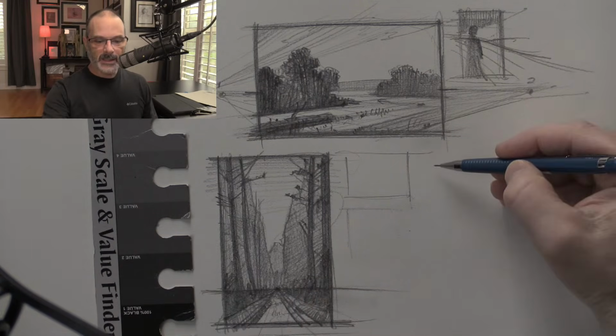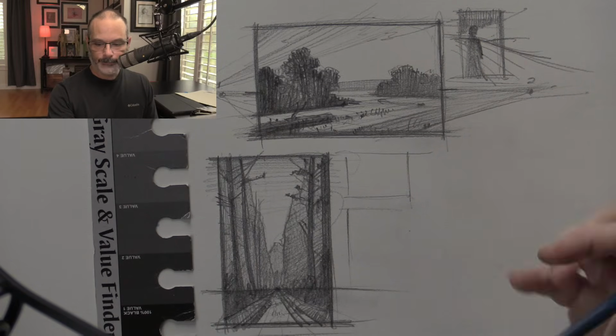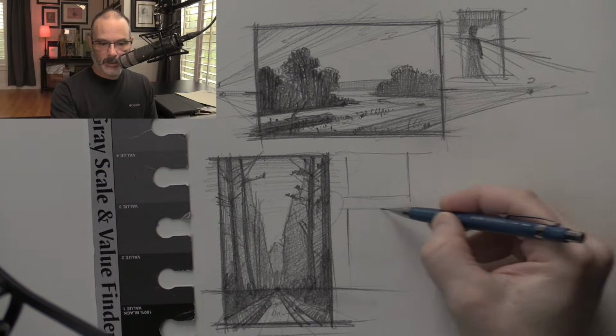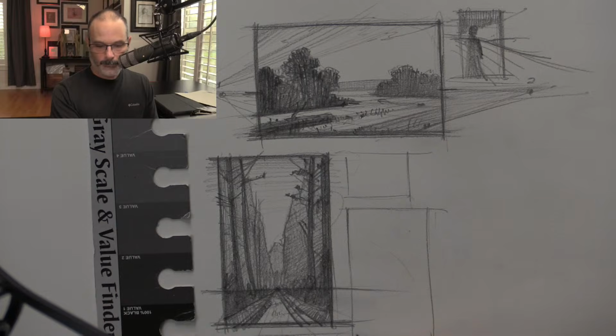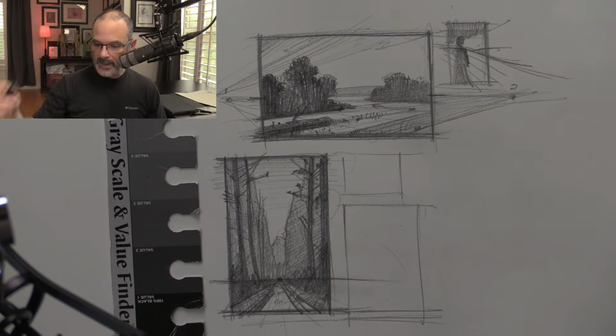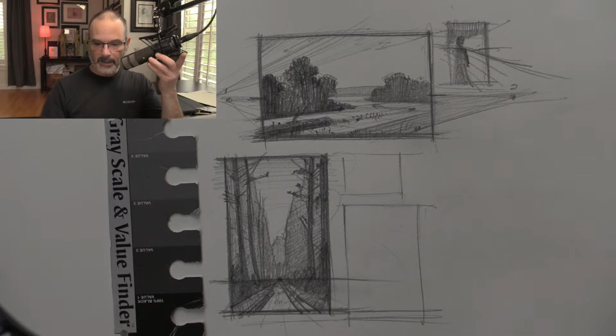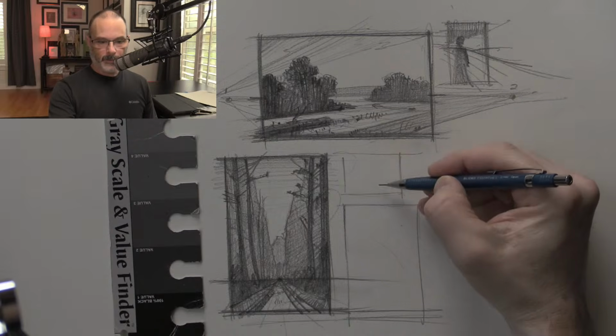Let's do the same scene in 2 point, but I'm going to do it a little bit smaller, right next to it. Let me see if I can zoom out. This is kind of how I envisioned the day to be with all these drawings. Yeah. Okay. So 2 point.